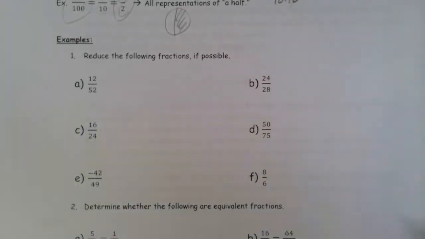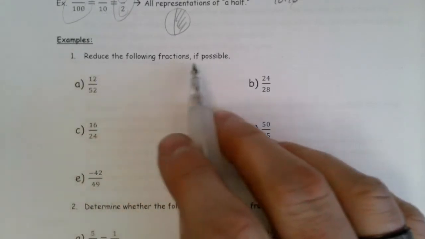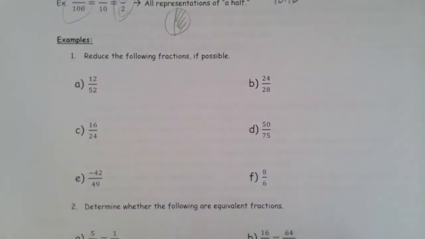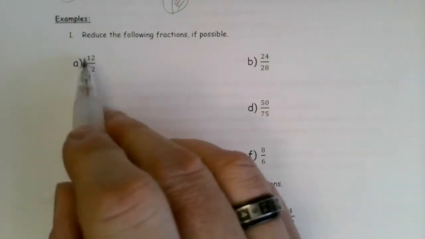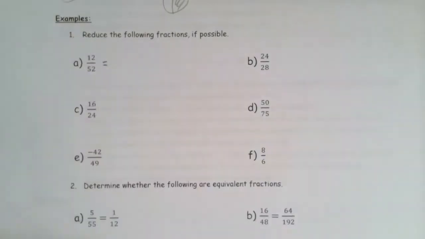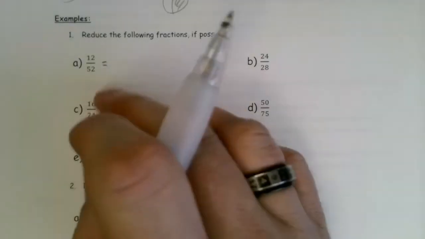So here we go. The first question we're going to look at here is reduce the following fractions if possible. In other words, we want to take these fractions here and write them in terms of an equivalent fraction that's much smaller in terms of the numbers. Now, the more comfortable you are with your multiplication tables and whatnot, the easier this is. So for example, when I look at 12 and 52 here, well, right now 12 out of 52, okay, that maybe doesn't communicate to me super clearly what the relationship is.